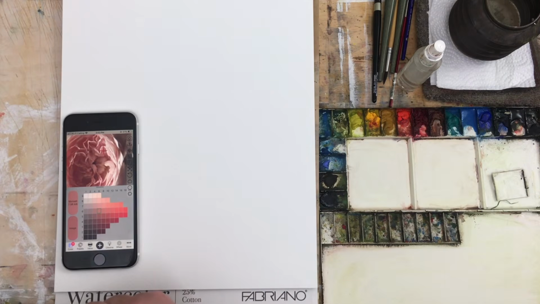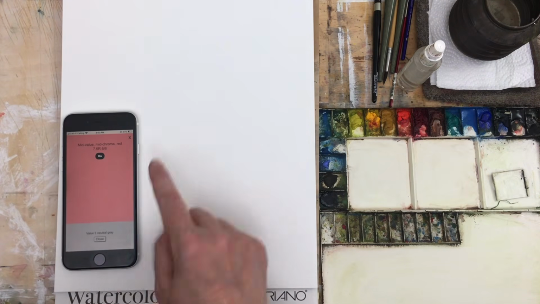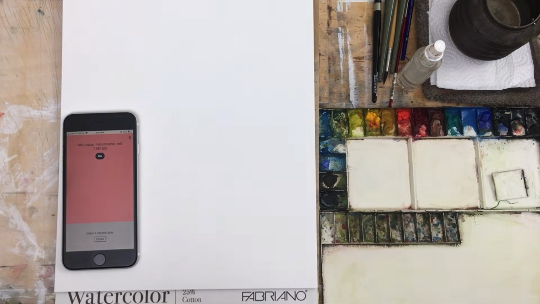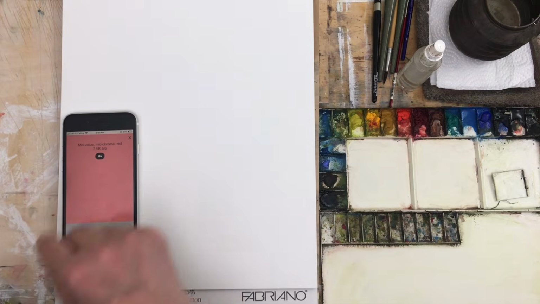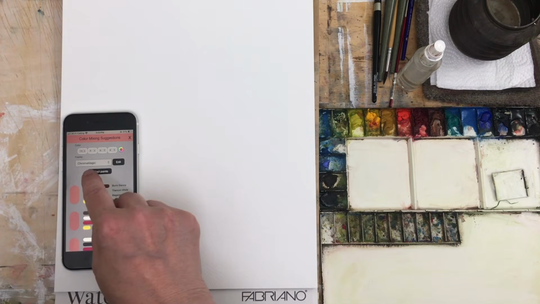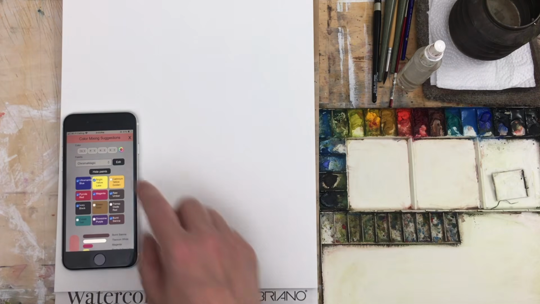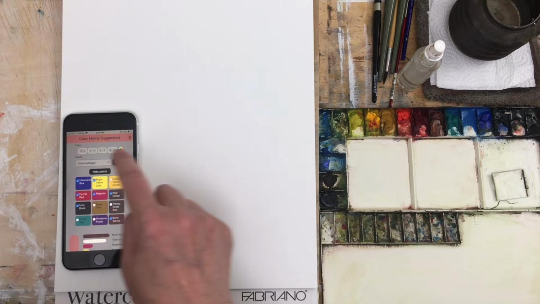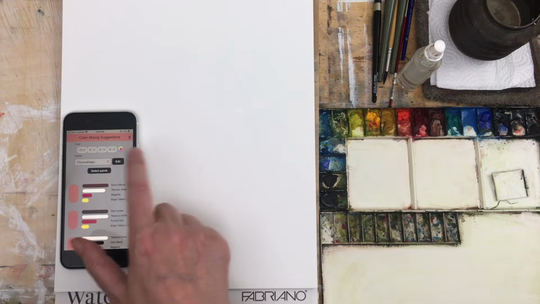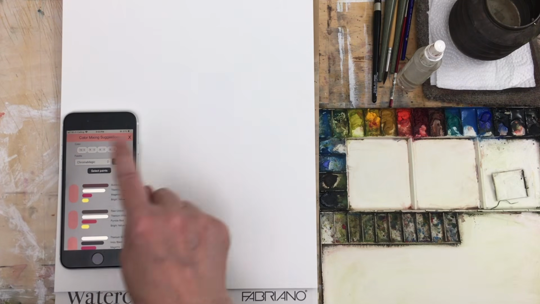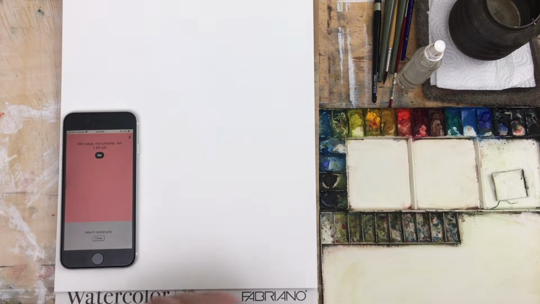Okay, now where was this mid value? Nice dusky pink. That's a value 6. Let's do this one. Now I think my palette on this is slightly different. Let me just see what paints we have in here. Okay, it's almost the same. That's fine. We're going to have a think about this color before we mix it.